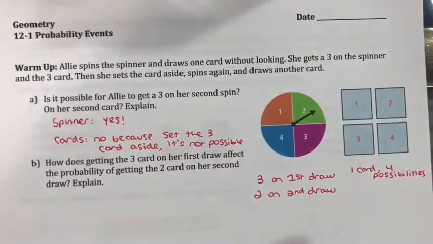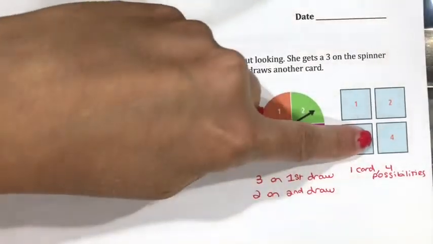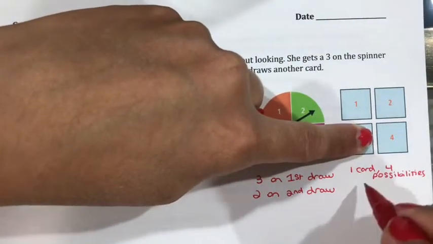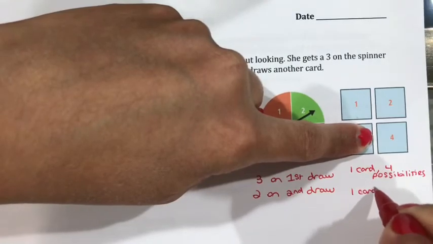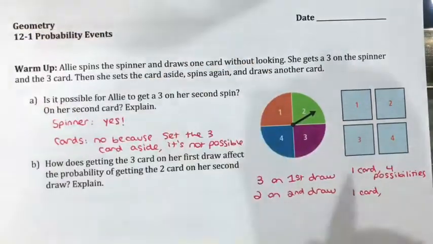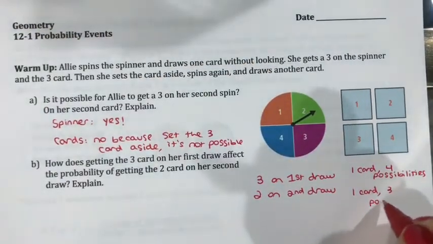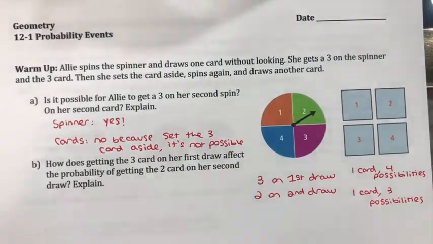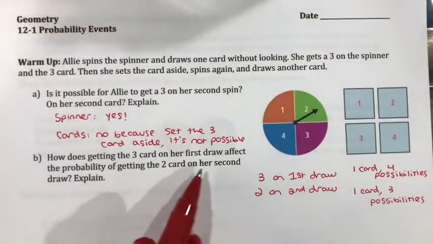Now, if she takes that 3 away, so let's say we're covering up this 3, that's gone. She can also get a 2, there's 1 card there, but now there's only 3 possibilities. So what happened is the likelihood went up.